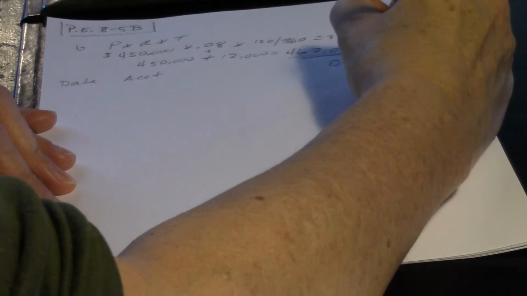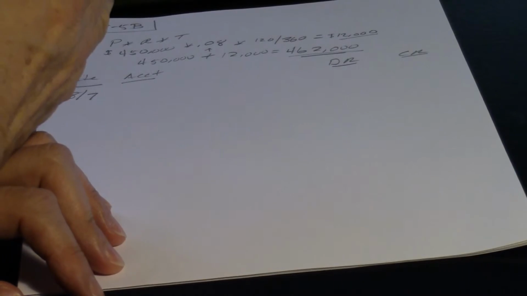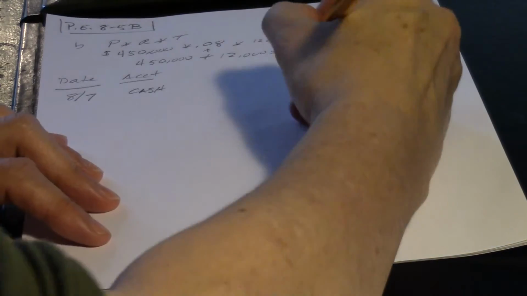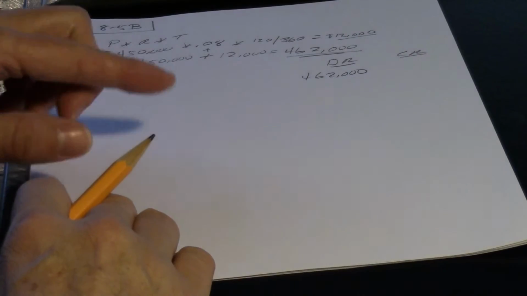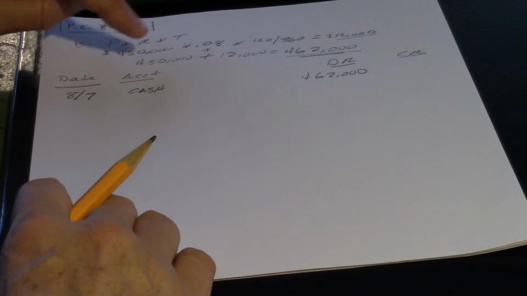Date, account, debit, and credit. The date, of course, is August 7th. The account that's easiest to keep track of is cash, and that's cash coming in. And we decided it was 462,000. The credits are going to be this asset that's decreasing.